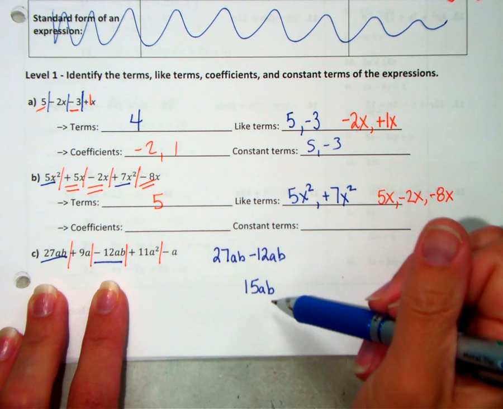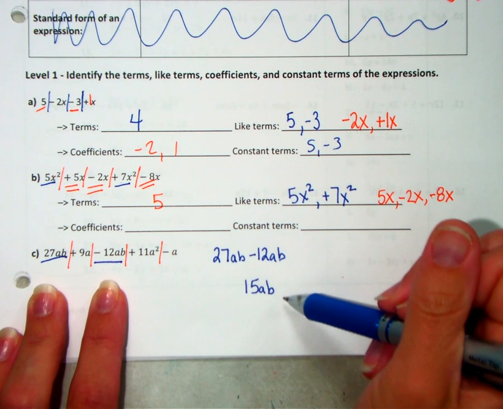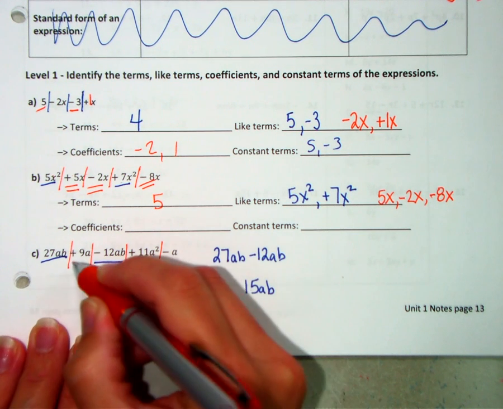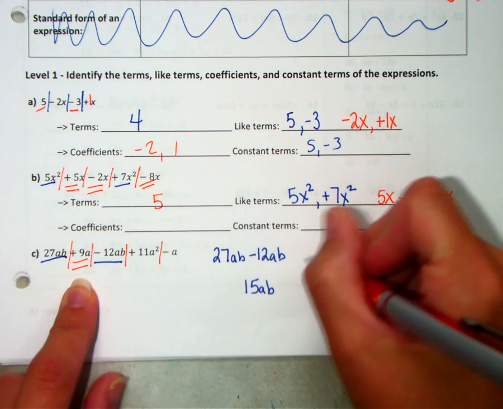So it's going to be 15, what? ABs. Okay, now let's go to the next one. So those two are done. Let's do this one. This one has an A. Okay, I'll write that over here.